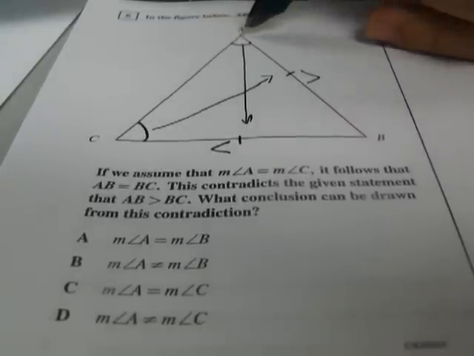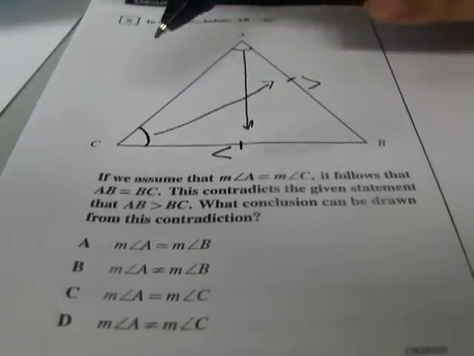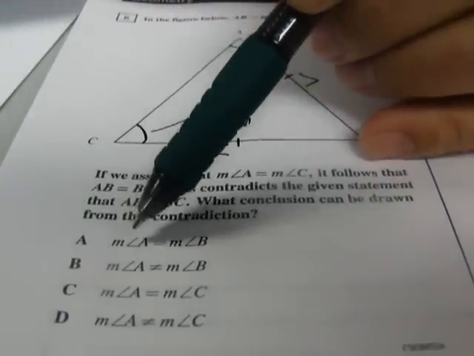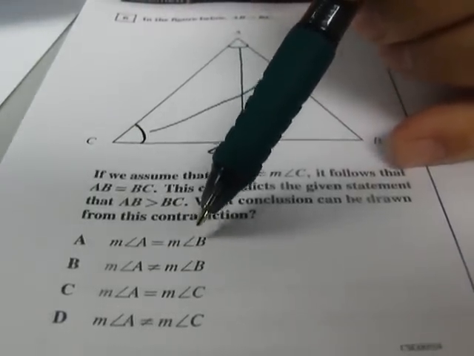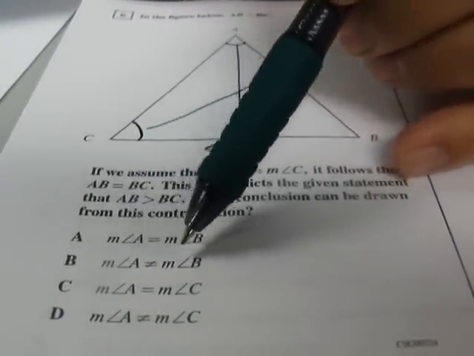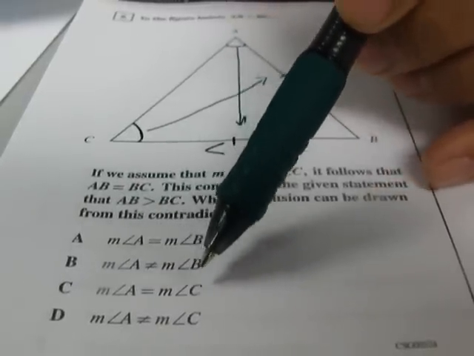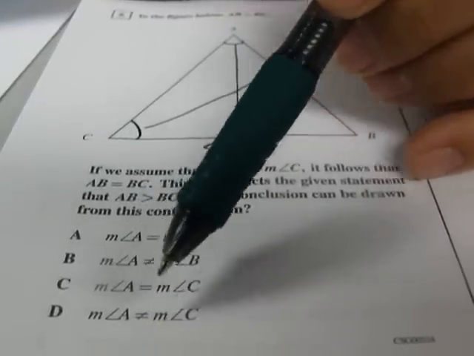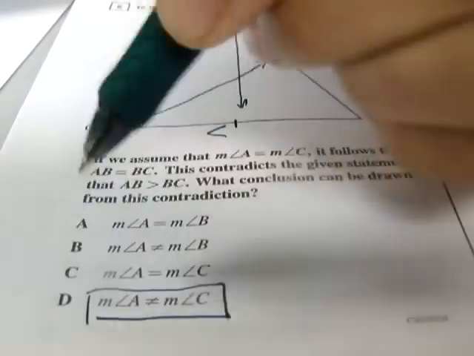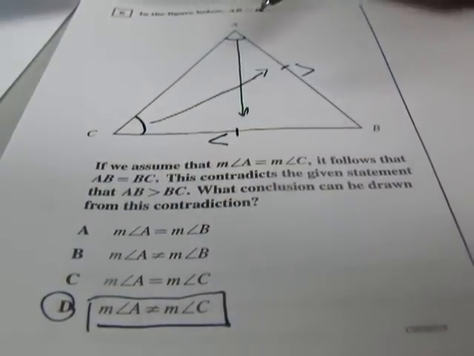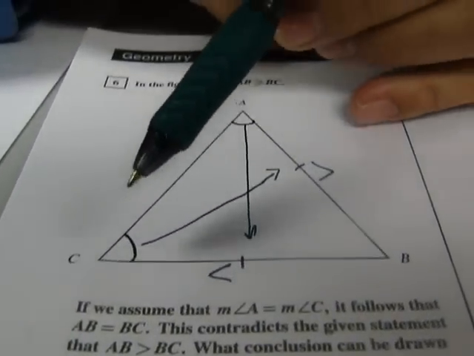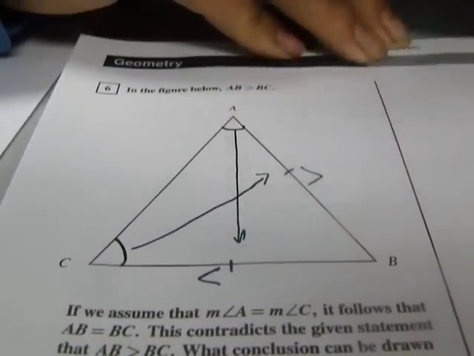So the measure of angle A cannot be the same as the measure of angle C. And where do we see that? Measure of angle A equals measure of angle B. No, measure of angle A is not equal to measure of angle B. Measure of angle A equals measure of angle C, or measure of angle A is not equal to measure of angle C. We can conclude that measure of angle A cannot be equal to measure of angle C, because if the sides are not congruent, then the angles cannot be congruent either. And that's it for number 6.